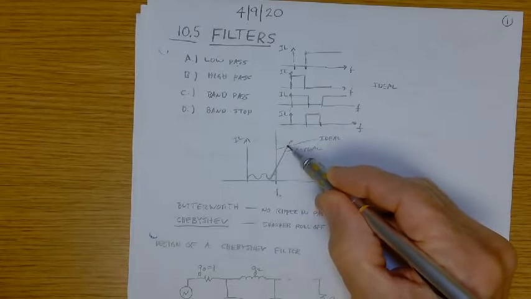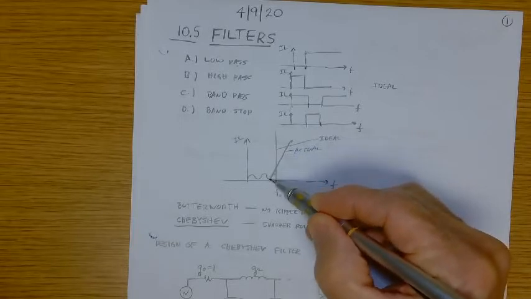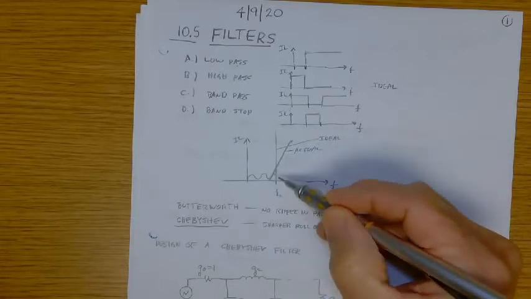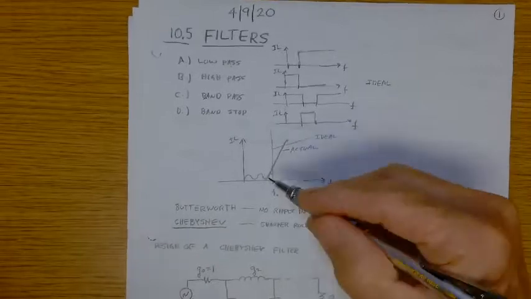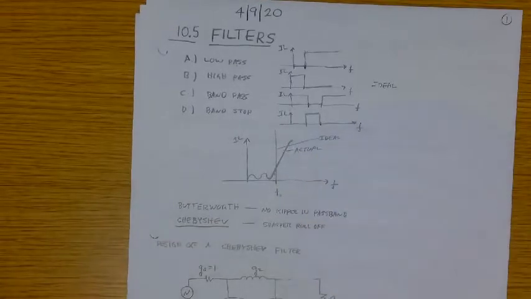The slope of this characterizes the order of the filter. By order of the filter, we're ultimately just saying the number of circuit elements, since these are passive filters. The higher the order, the more circuit elements, and typically the steeper this slope.